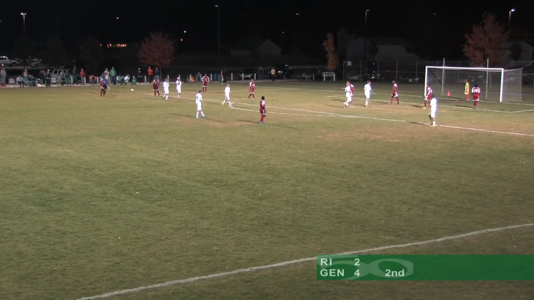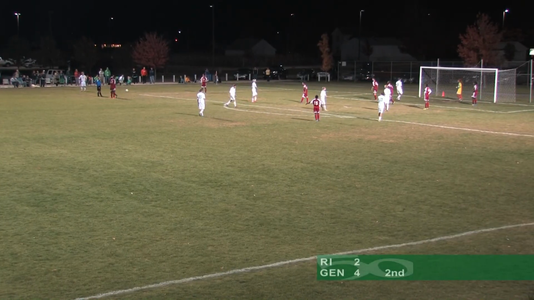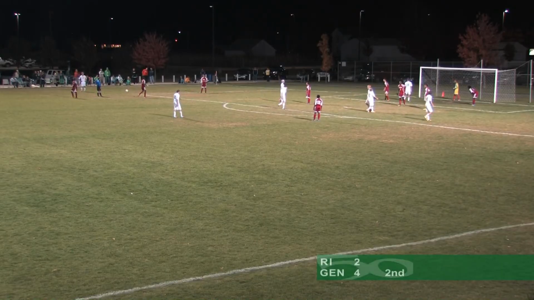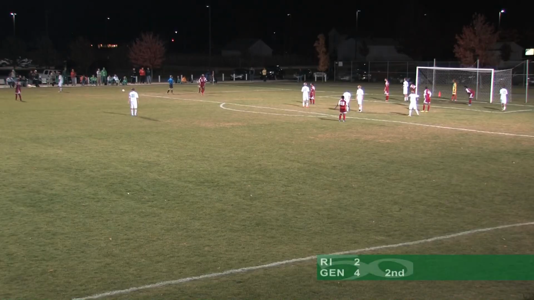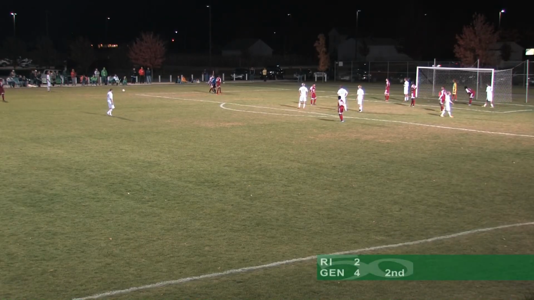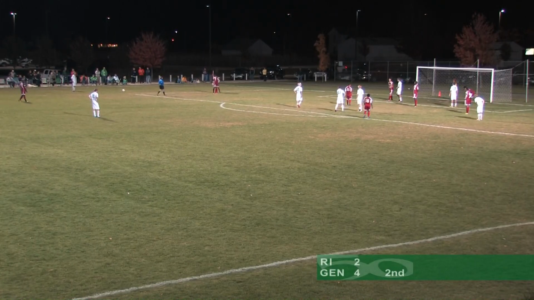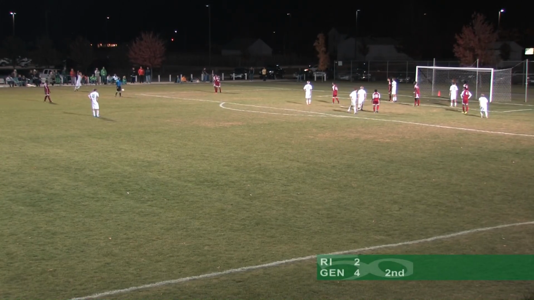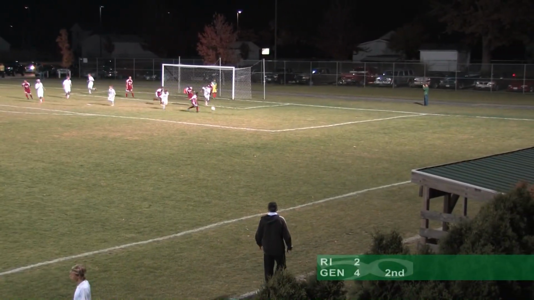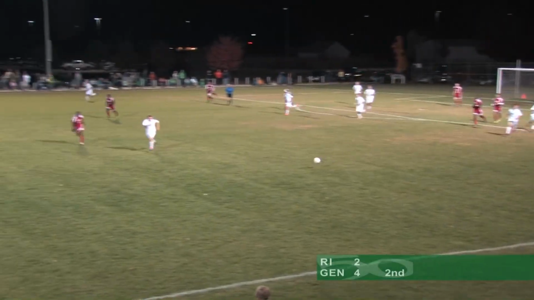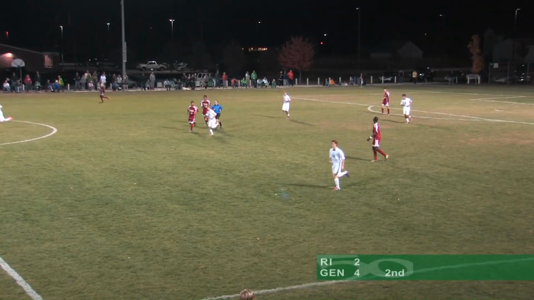Adam Stenzel again taking the free kick, pretty much every one. Interesting defense. Not marking anybody. And now they are. Rock Island throw.